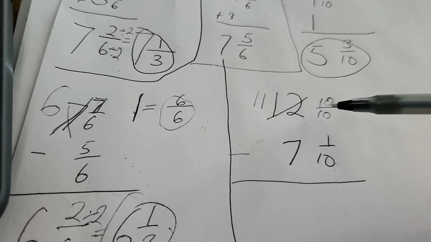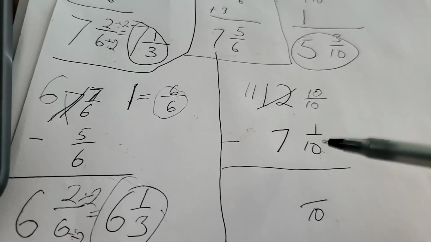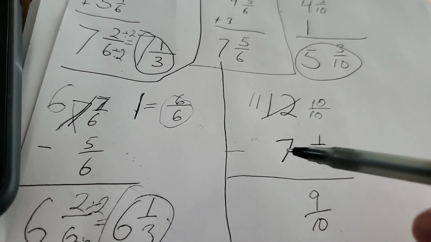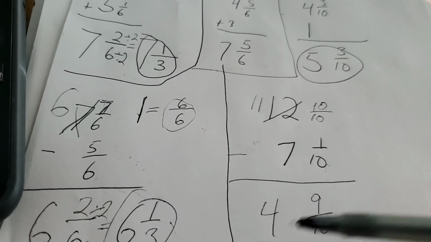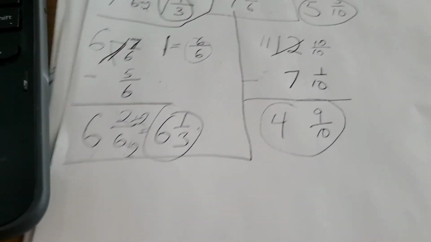So I could subtract. 10 is going to stay consistent on bottom as my common denominator. 10 minus 1 is 9. And then I just got to do 11 minus the 7, which is 4. That's it. So that one should be 4 9/10.